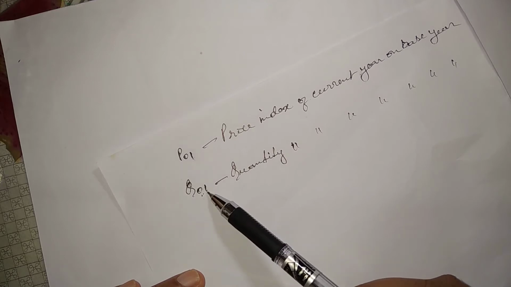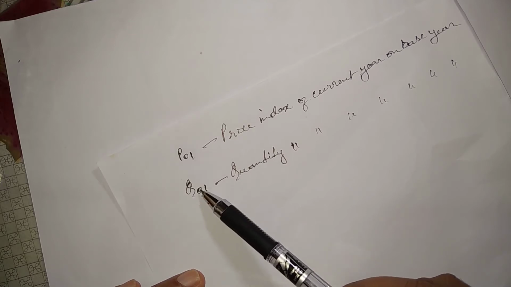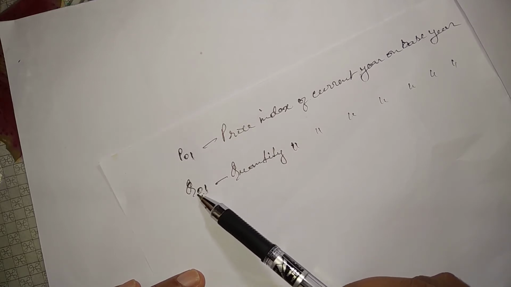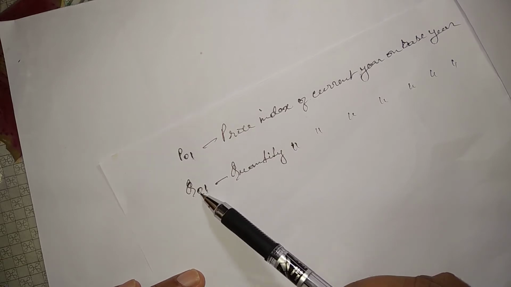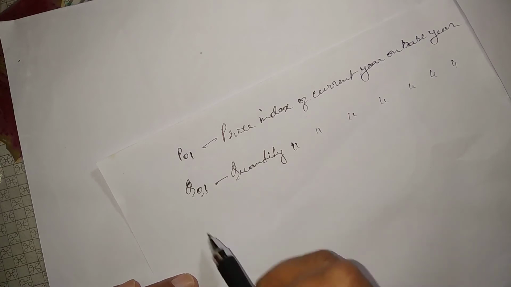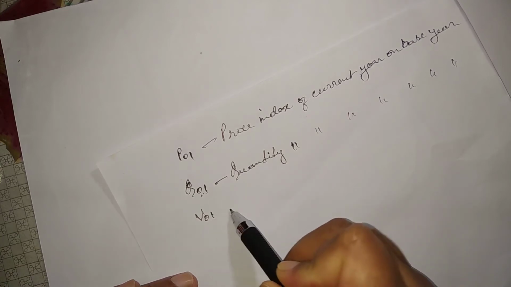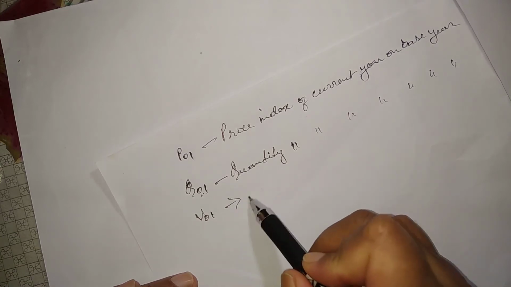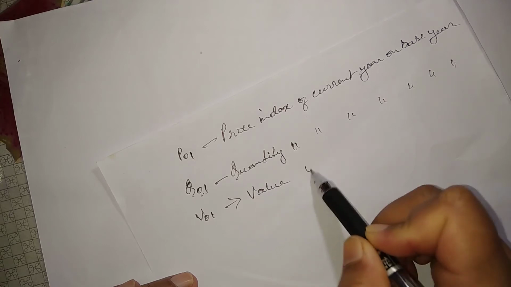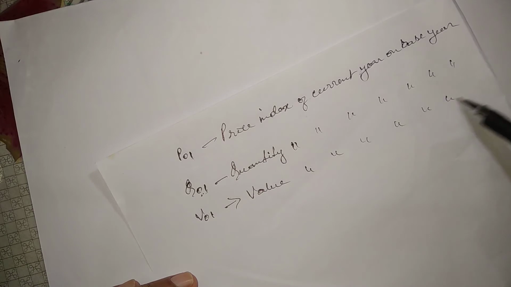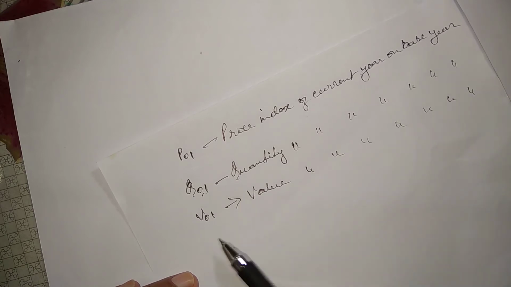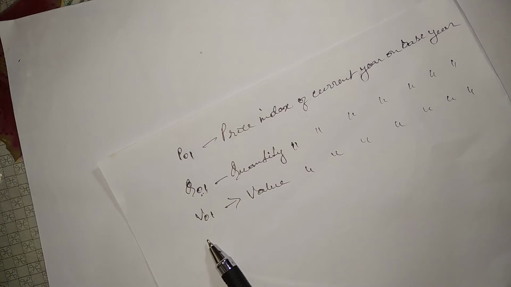Quantity index of current year on base period. And then V01 is equal to the value index of current year on base year.